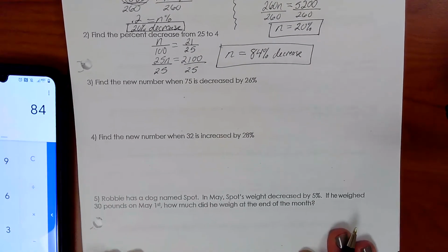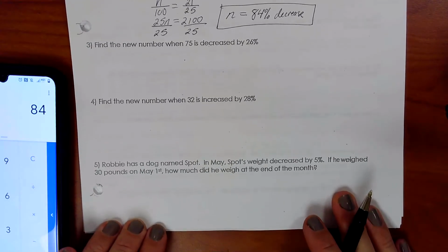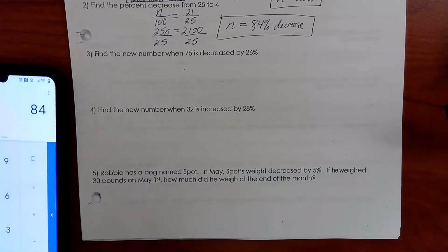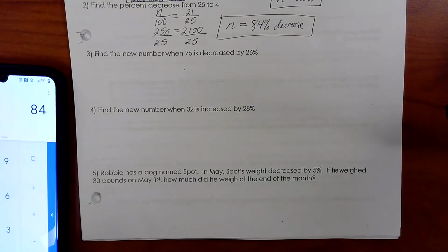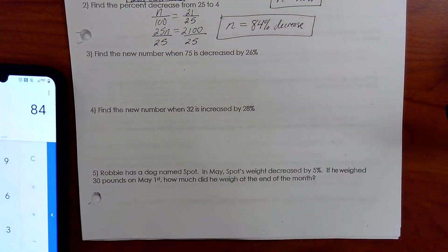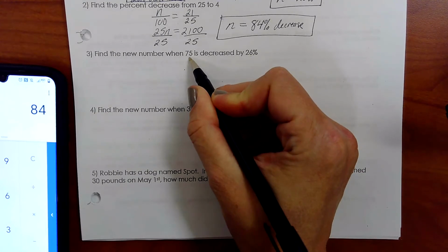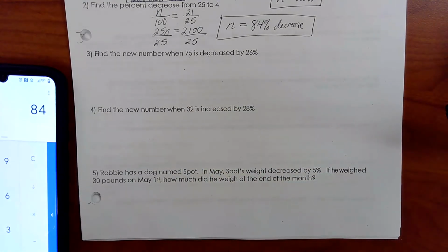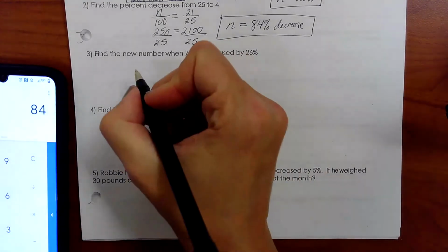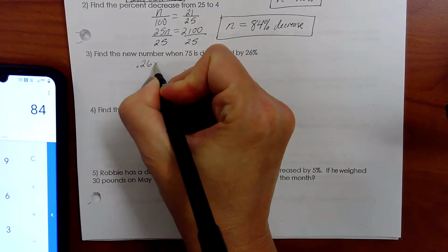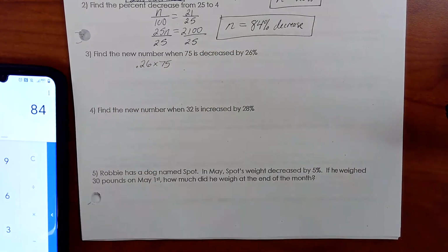Okay, the next two a little different. I feel like we can make these shorter. Number 3, find the new number when 75 is decreased by 26%. To me, that's just like a discount problem. What we have to do is find 26% of 75 and then subtract it off. I think the quickest way to do that is just do this. 0.26 times the 75.